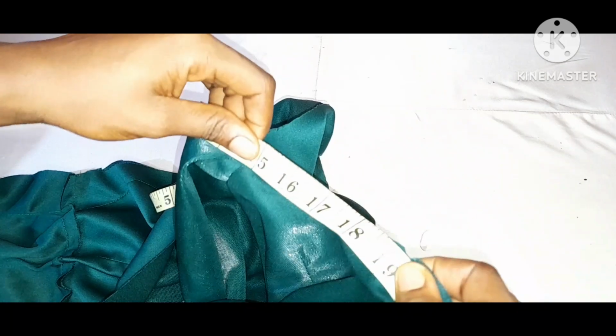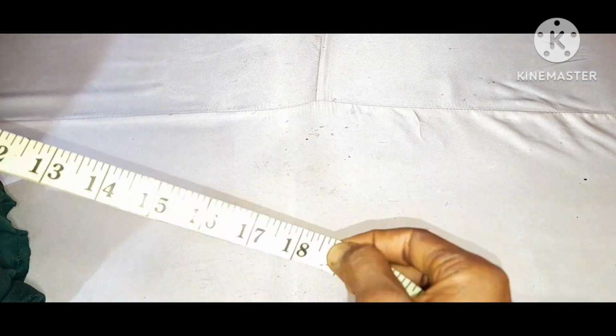Okay, so I'm going to divide what I have here by 2. 19 inches divided by 2 will give me 9.5 inches.